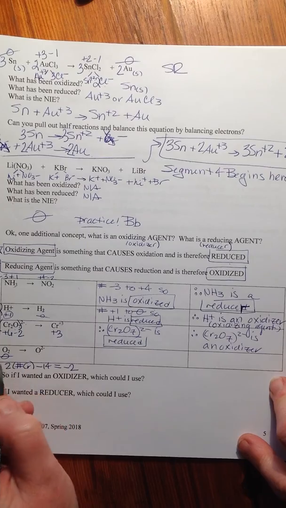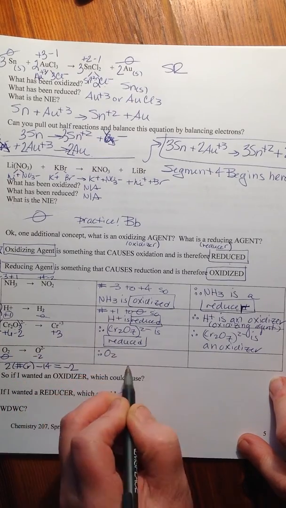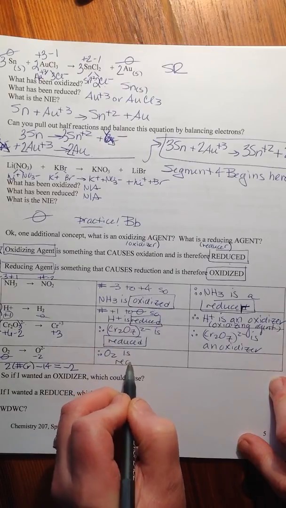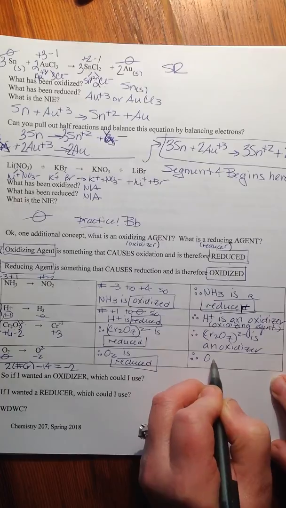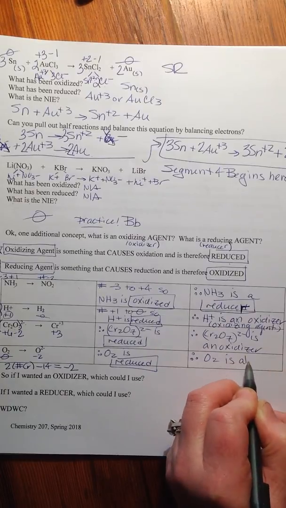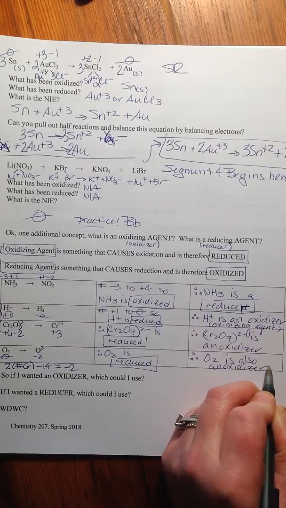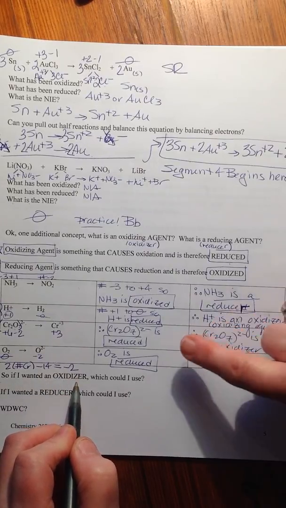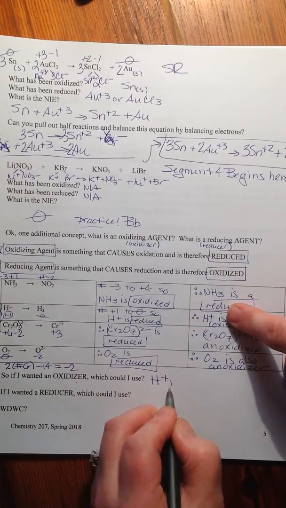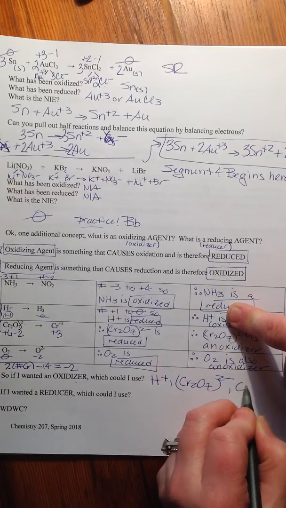So 0 to -2, therefore the oxygen gas is reduced, and therefore O2 is also an oxidizer.